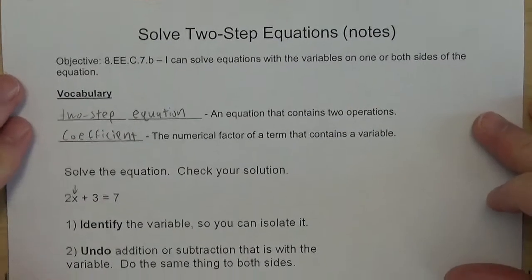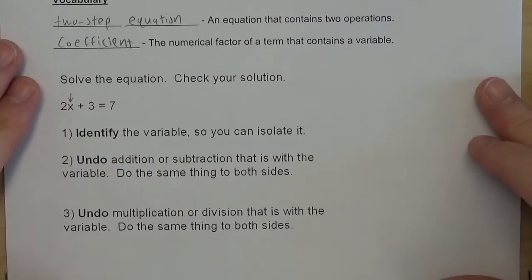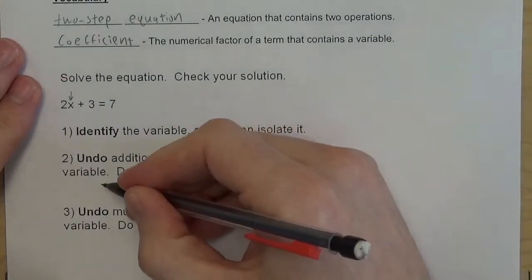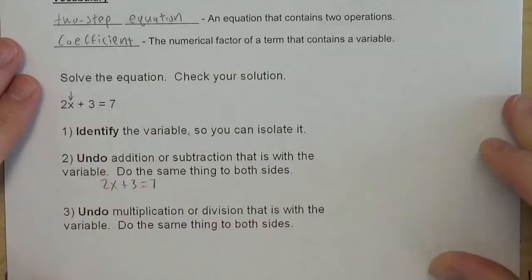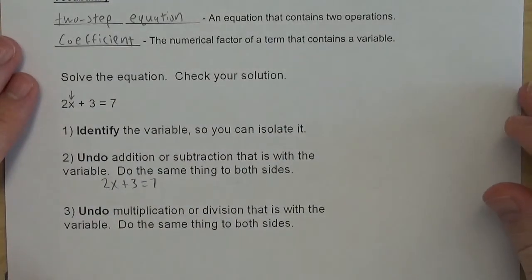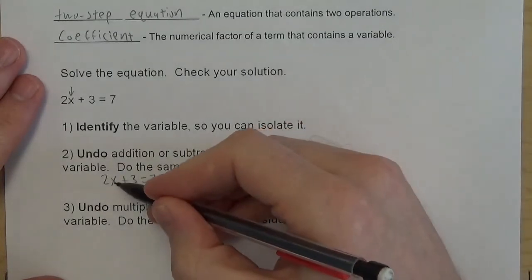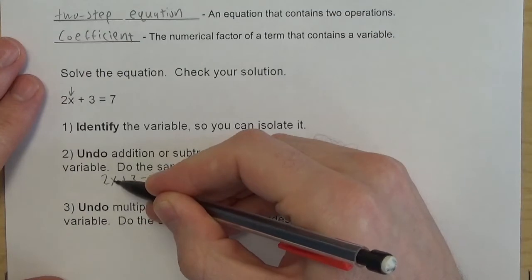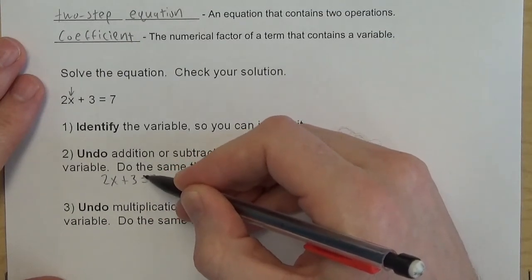Then we're going to undo addition or subtraction with the variable first. It's important that we undo any addition or subtraction first, so just rewrite this with me here, it's going to be a lot easier to do it that way. You want to save your multiplication or division step for last, because it's a lot easier to do that last. So over here with x, we've got 2 operations. x is being multiplied by 2, and there's also a plus 3 over here.